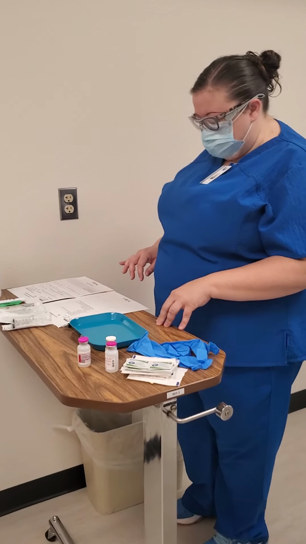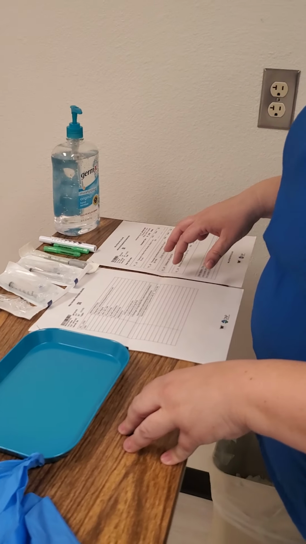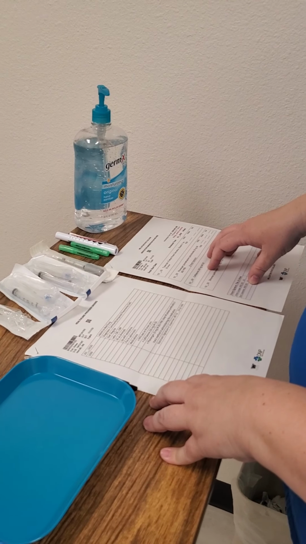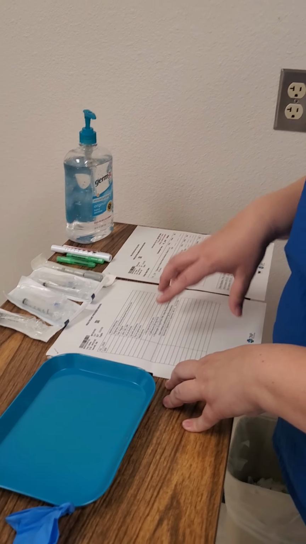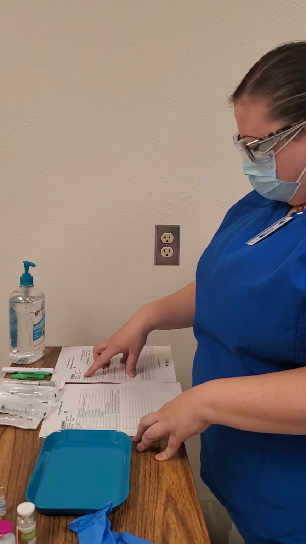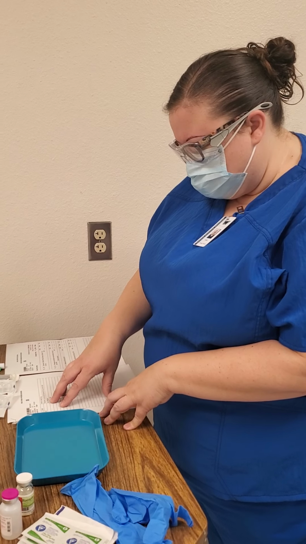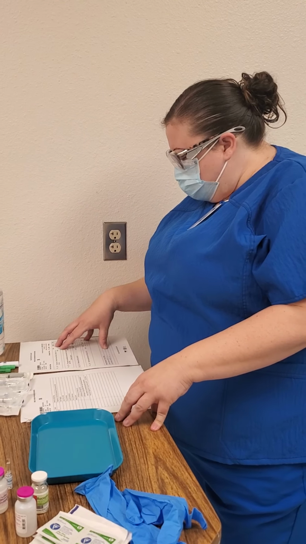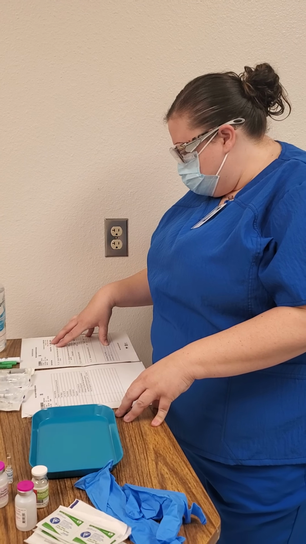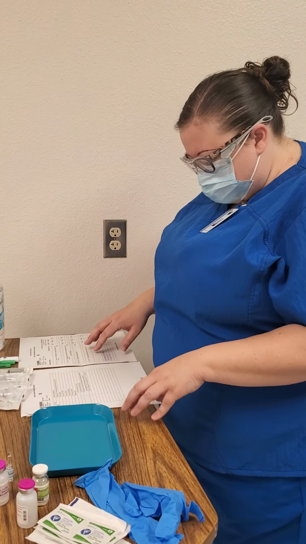For my first check, I'm going to be comparing the MAR with the doctor's order. On the MAR, I have Shirley Cost, and on the doctor's order, I also have Shirley Cost. Date of birth is 4/3/1987, and on the doctor's order it's 4/3/1987. On the MAR, it says that she has an allergic reaction to penicillin and furosemide.